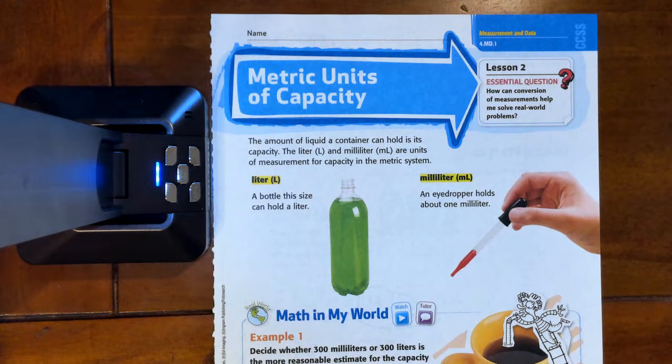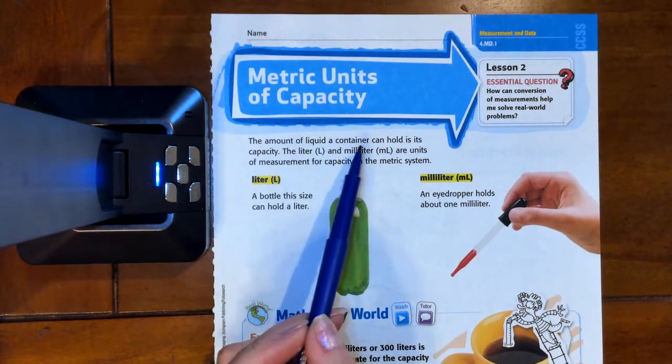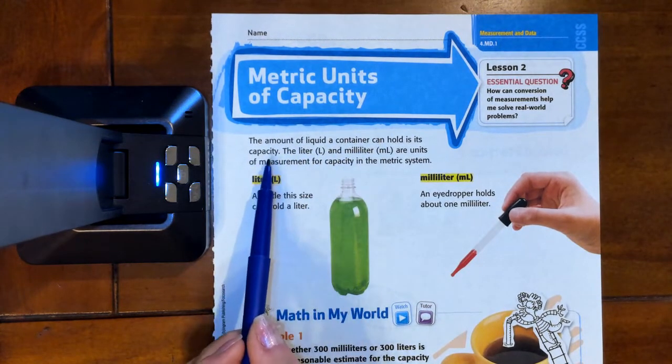Welcome to Chapter 12, Lesson 2 of Metric Measurement. This is metric units of capacity. So, the amount of liquid a container can hold is its capacity.